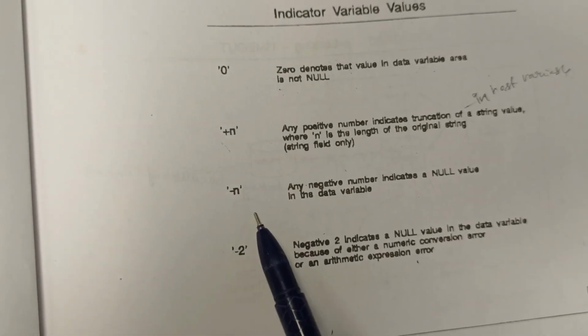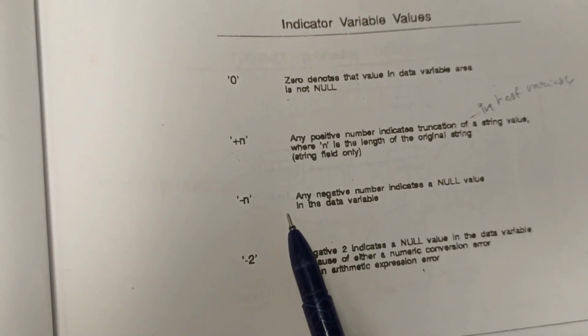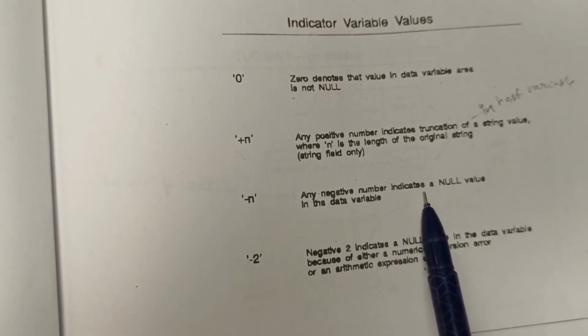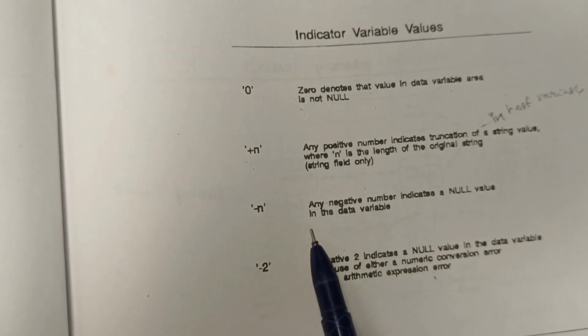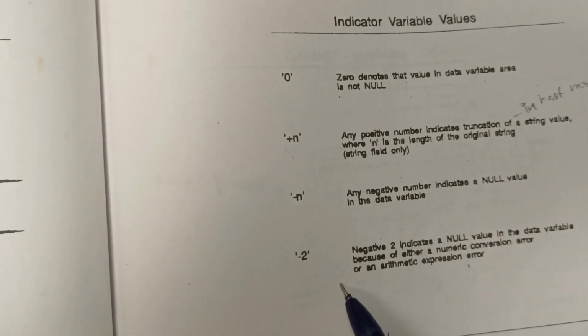And when you get minus n, meaning any negative number in the indicator field, it indicates null values in the data variable, that is, the host variable.